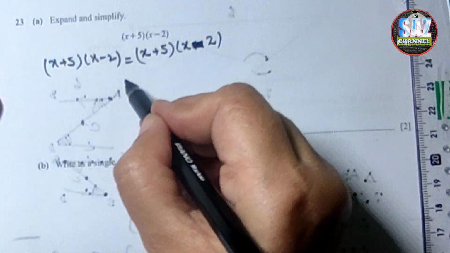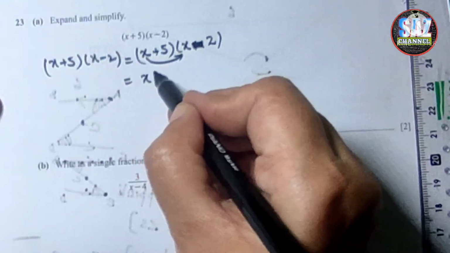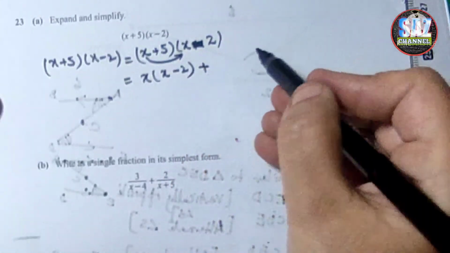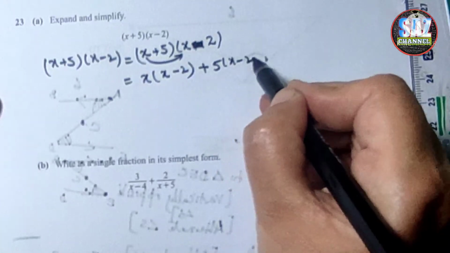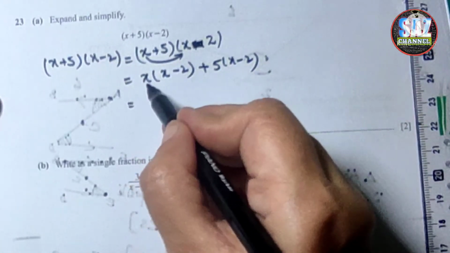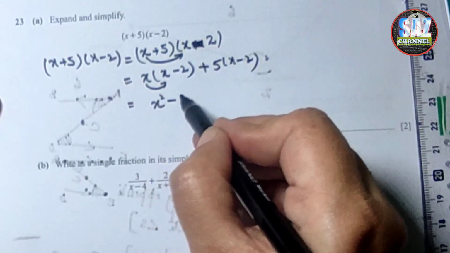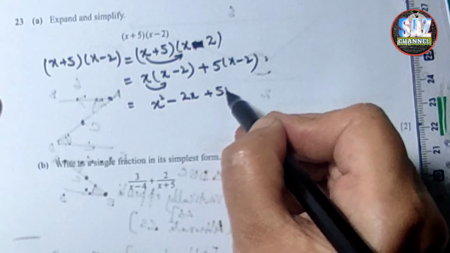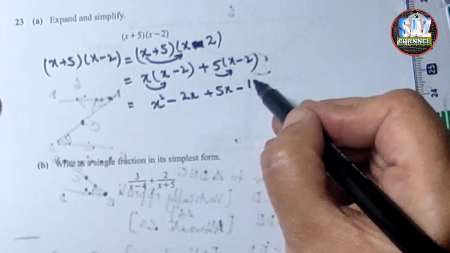x minus 2. x has to be multiplied with the second bracket, and then plus whatever the sign is coming, 5 into x minus 2. This will become x multiplied by x is x square, minus 2x, then plus 5x, minus 5 times 2 is 10.